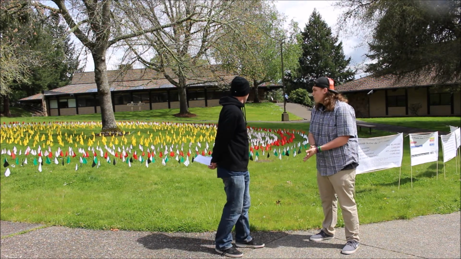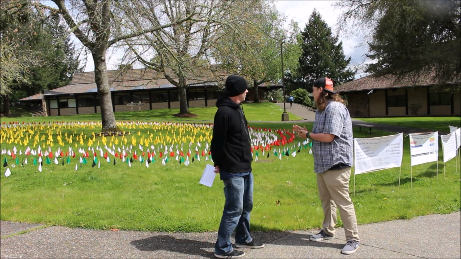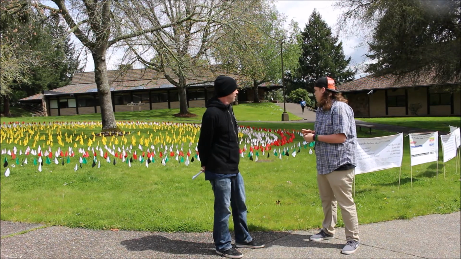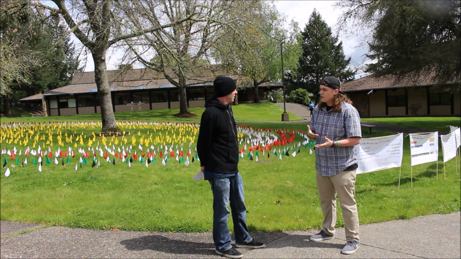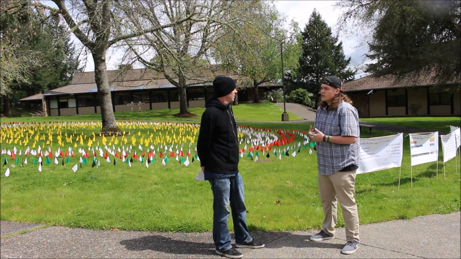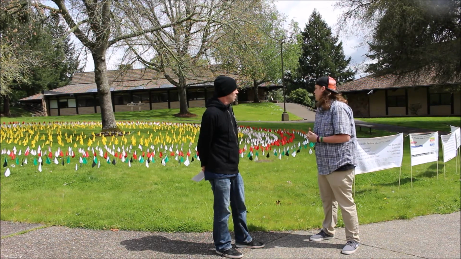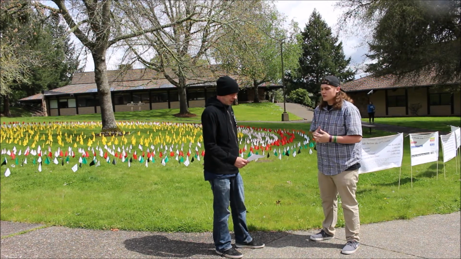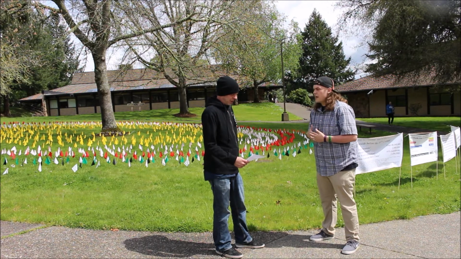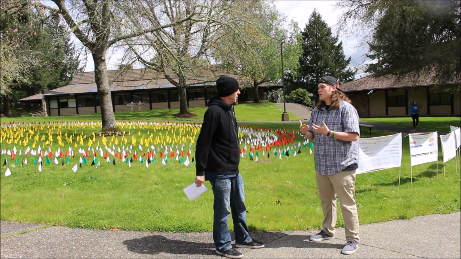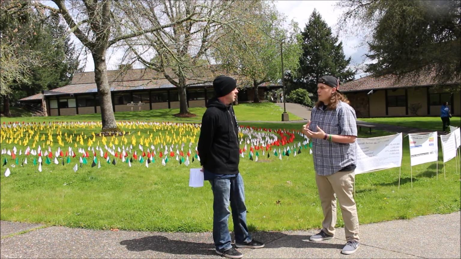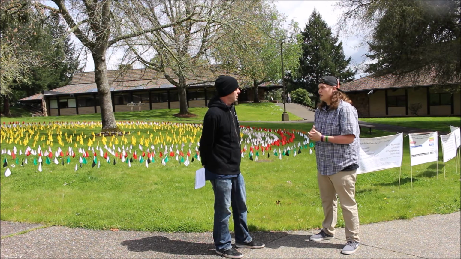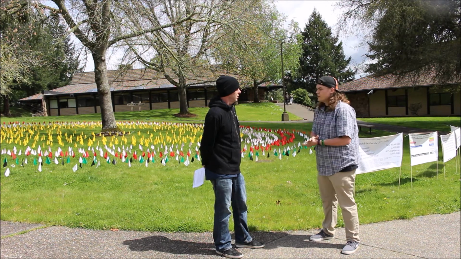So how many flags were put up? So I think exactly there's 2,222 flags. There's supposed to be 2,200 because each flag represents 10,000 individuals. The reason there's two more is because obviously there's some figures that needed to be rounded up, and we didn't want to remove flags for that. We wanted to overestimate rather than underestimate.